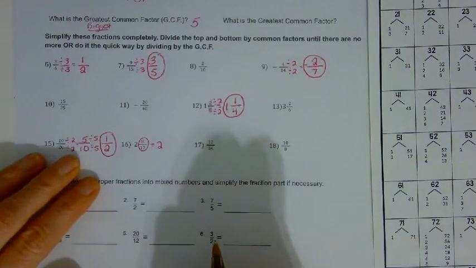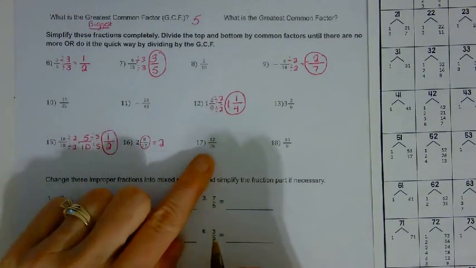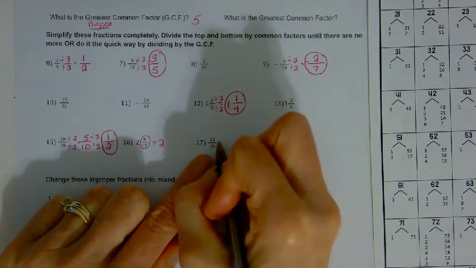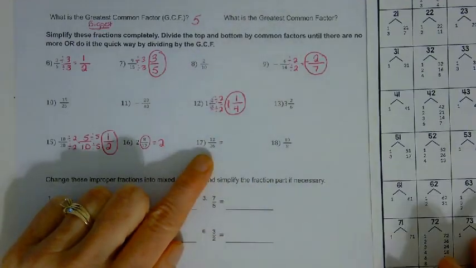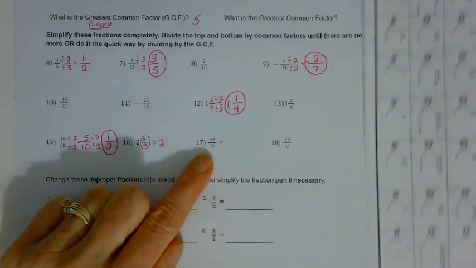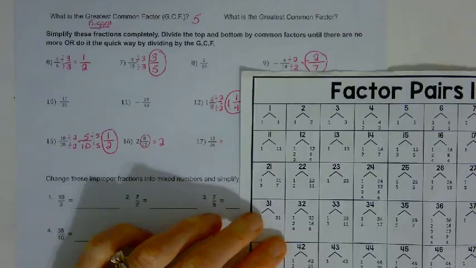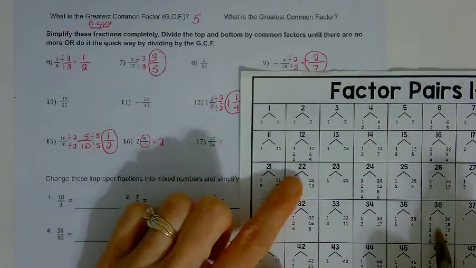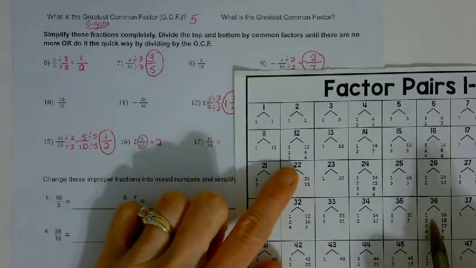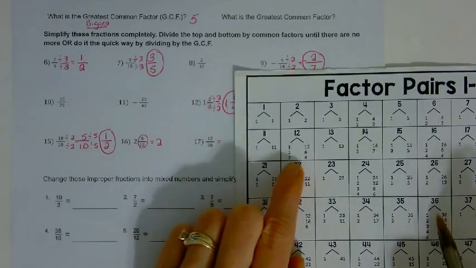How about I'll do number 17. You have 12 and 36. Okay, so 12 and 36. Here's 12 and here's 36. So do they have some common factors? Sure. 12 and 36 have 1 in common.